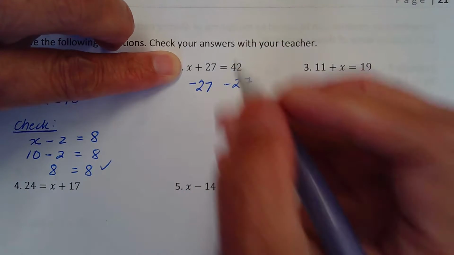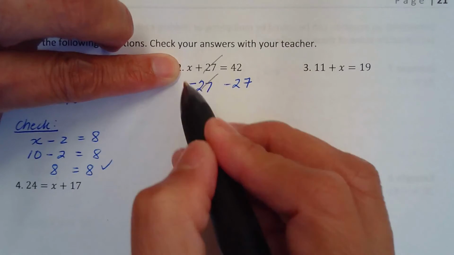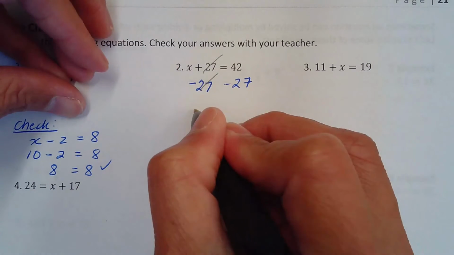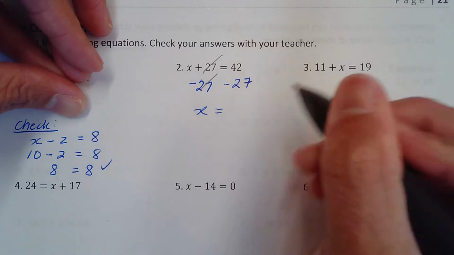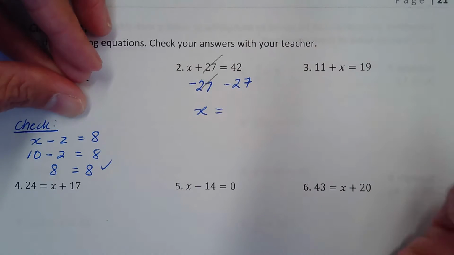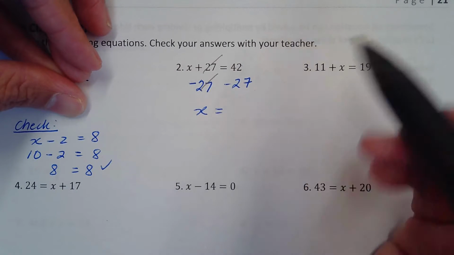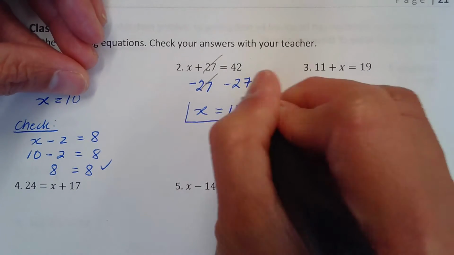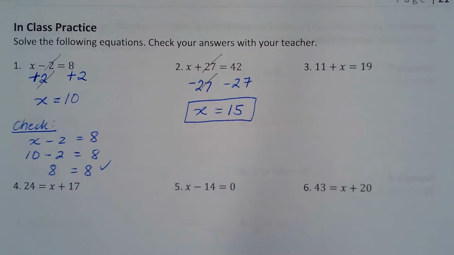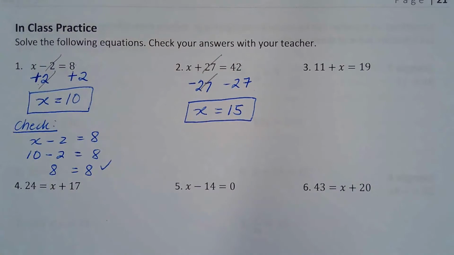Okay, minus 27 cancels each other out. What's left on the left side? It's going to be x. It's going to be 15. Yeah, 42 minus 27 equals 15. Okay, I'm going to put a box around that, so I know that that's my final answer. Okay, is that good?